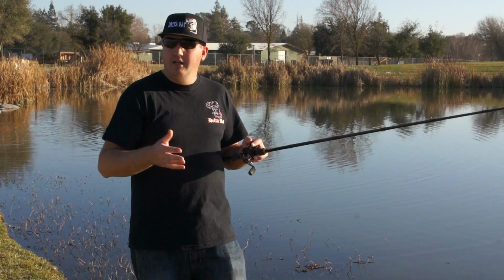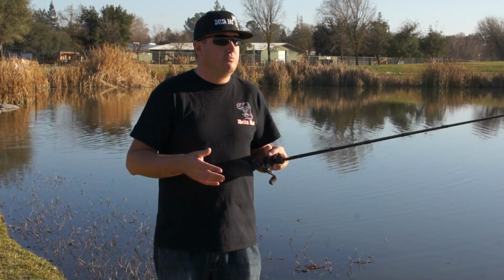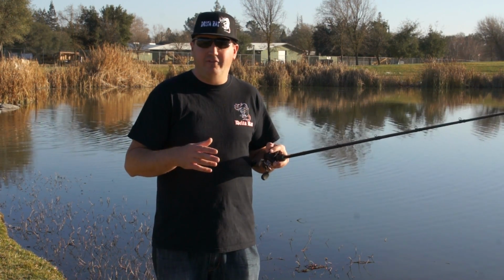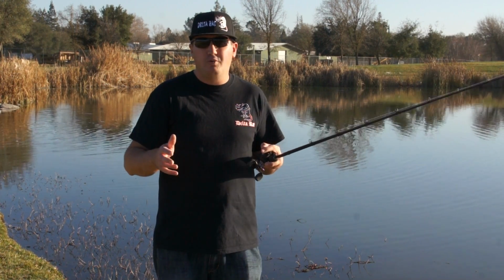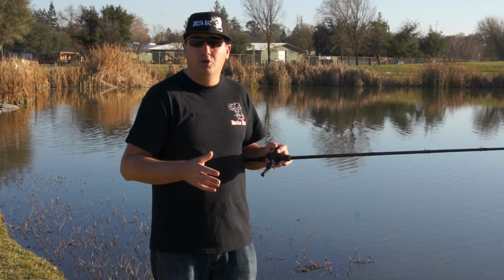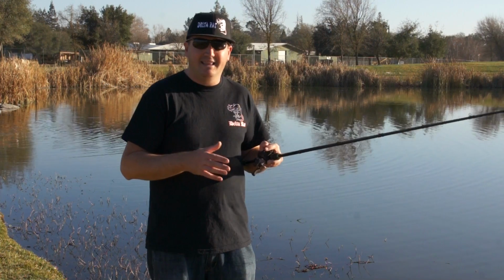Now with the full moon, you should actually know right now, more than likely they're going to be actively feeding more towards the evening and all throughout the night. So the morning after the full moon, the bite tends to be a little bit less.